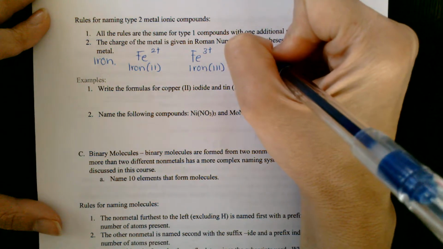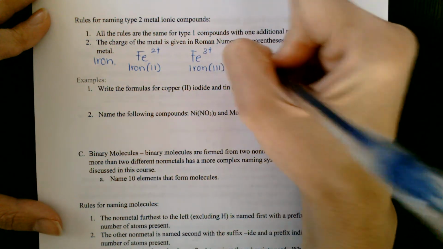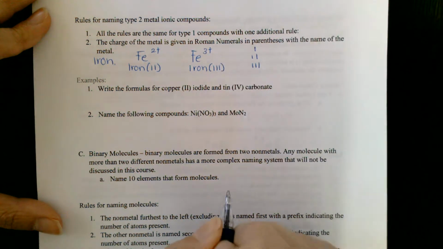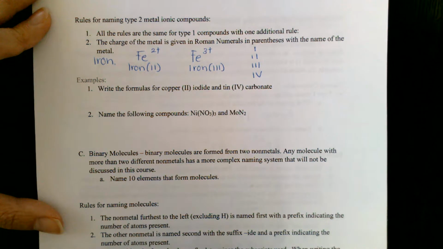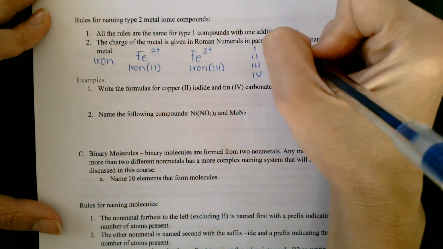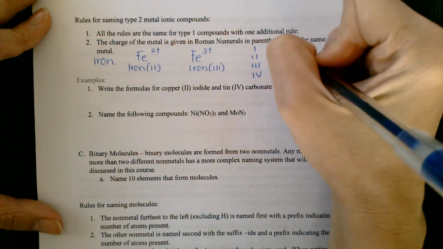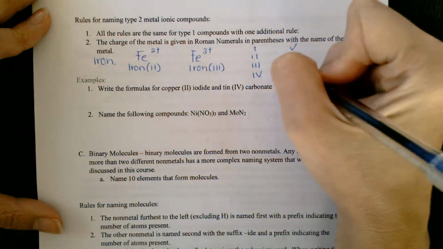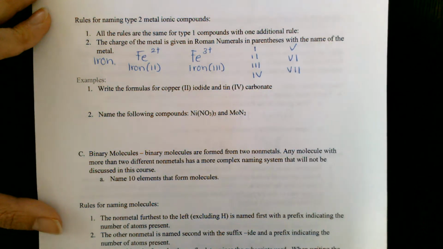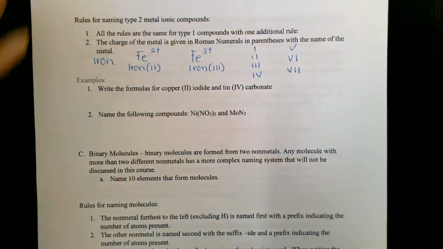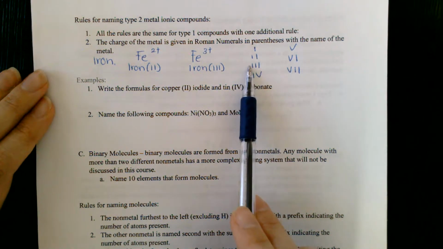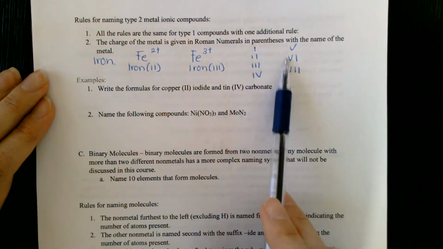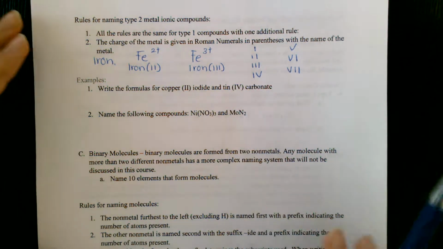Our Roman numerals are I, II, III. When we get to 4, it's IV, an I then a V. 5 is V, and 6 is VI. 7 would be VII. I don't know that it goes much past 7. So this is what we mean by Roman numerals 1 through 7.